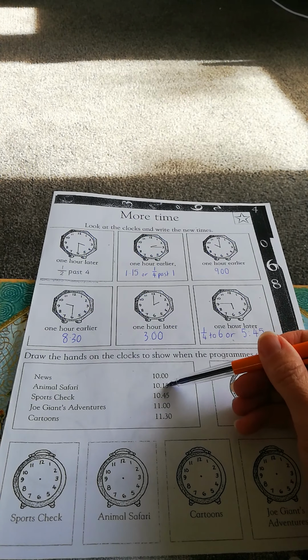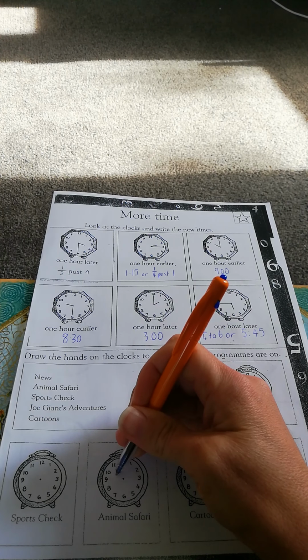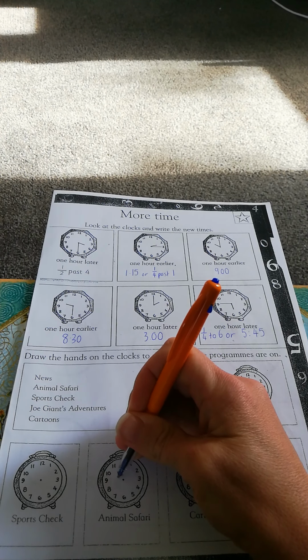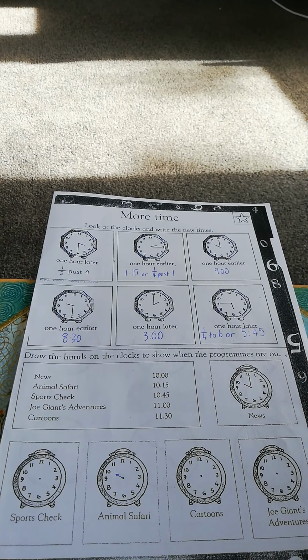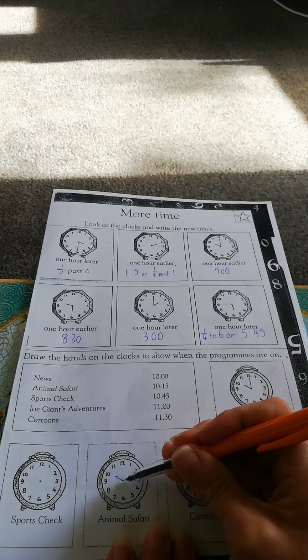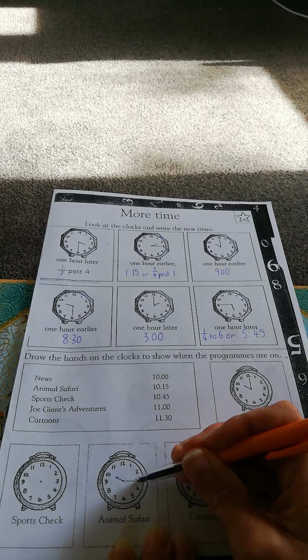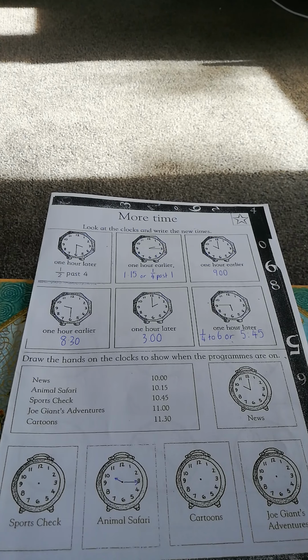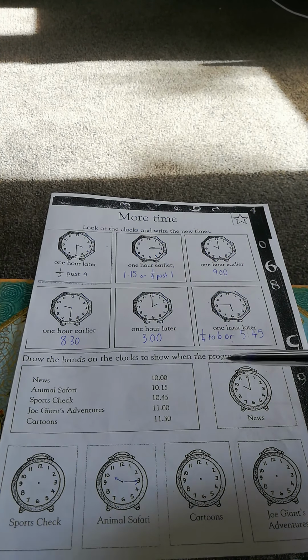So Animal Safari is at 10:15. Here's the short hand between the 10 and the 11. I like to draw a tiny wee arrow just at the end, and 10:15, so we count round 5, 10, 15. Make sure that hand is longer. Now, it's a bit funny drawing hands on a clock because when do you ever do that really in real life? But it's a good idea just to practice.